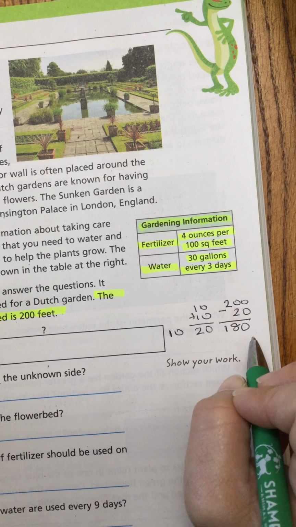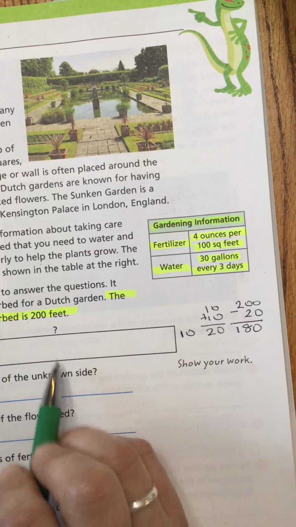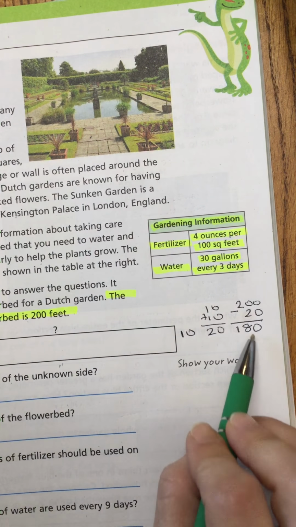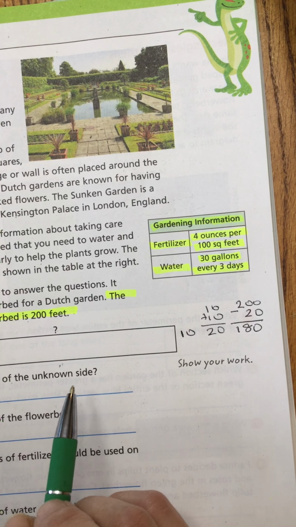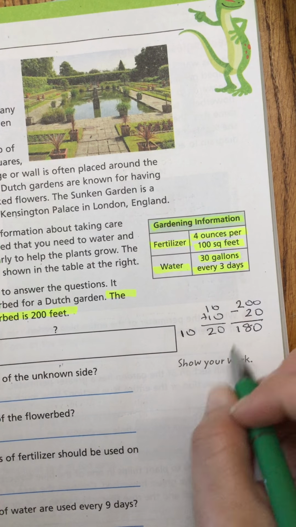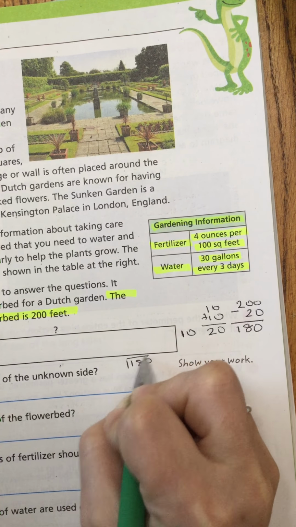So if I do that, what I'm going to do now is I have 2 of these. So I need to split this up into 2. So how would I go about that? You're correct. We would divide. So I'm going to take 180, divide it by 2.